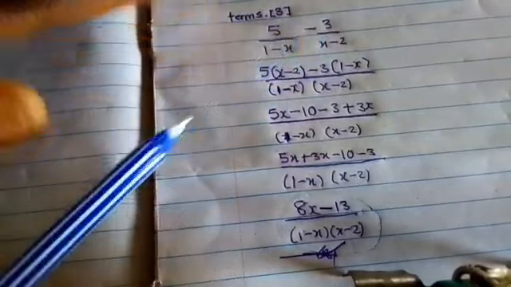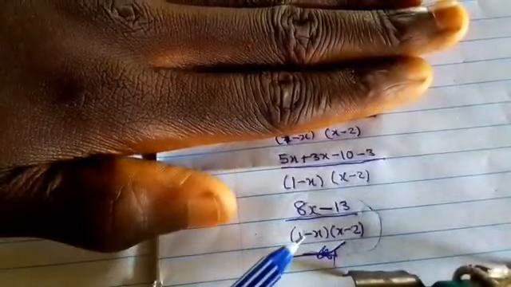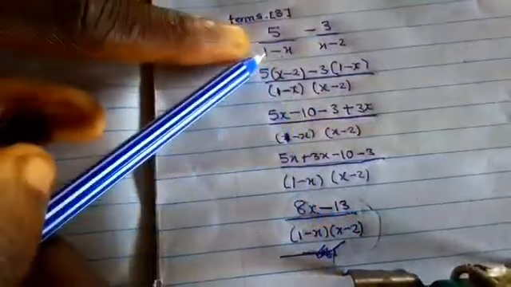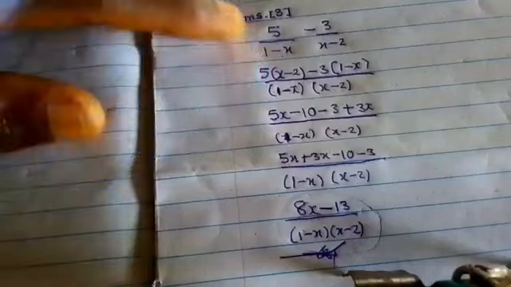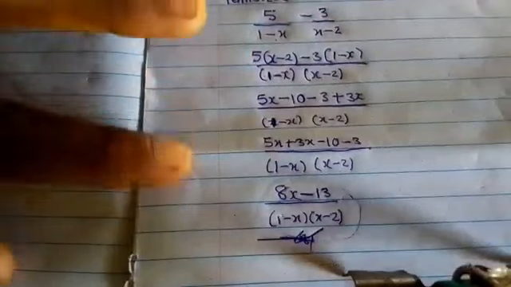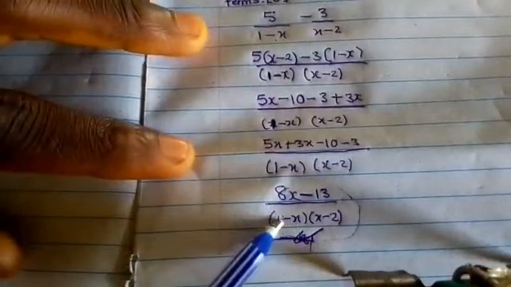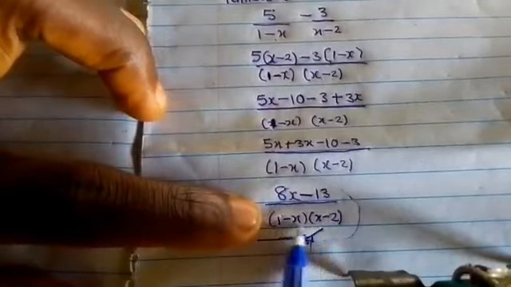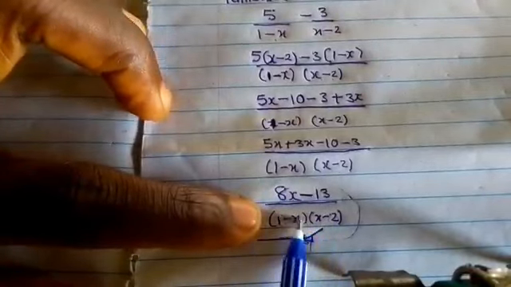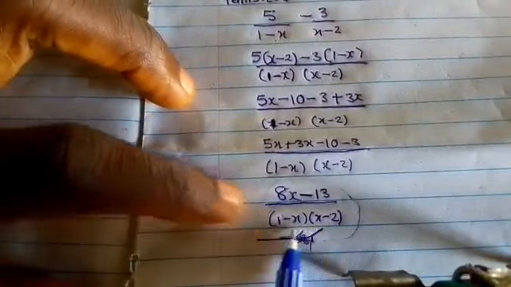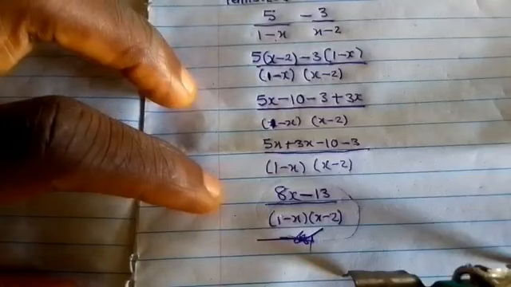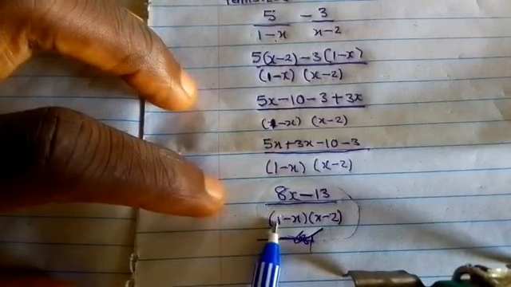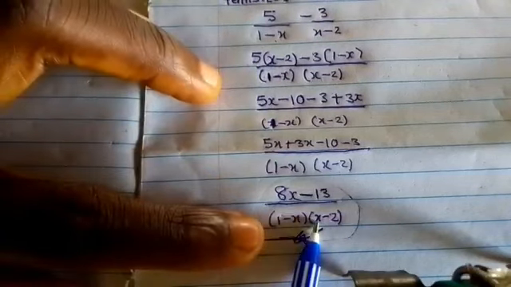Now, let's just ignore this one and imagine that we have been given this question to find this one here, which is our answer. So in most cases, when answering this question, we focus on the denominators, okay? So when answering this question, the first step, you need to focus on the denominators. So you need to ask yourself, how many denominators do I have here? So we only have 2 denominators, which is 1 minus x and also x minus 2.